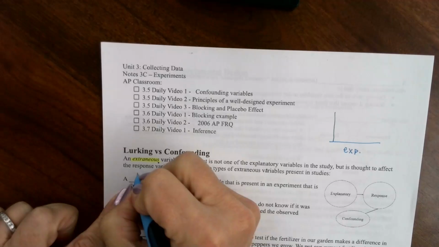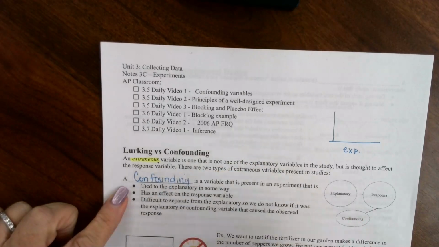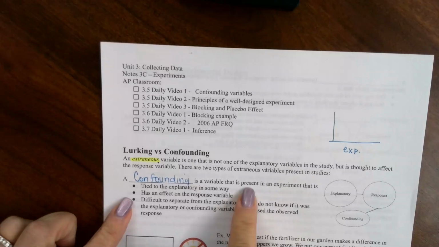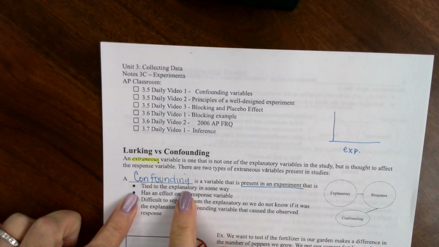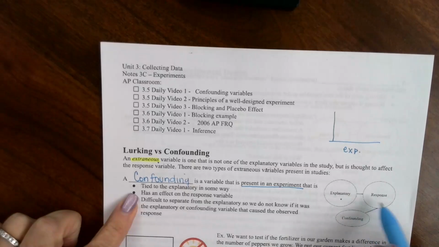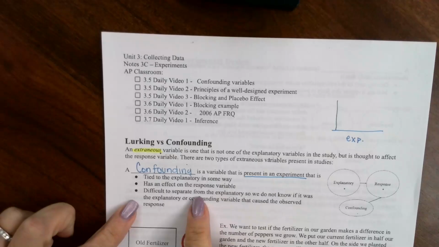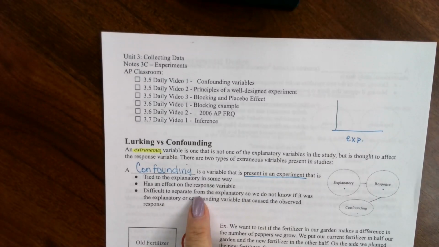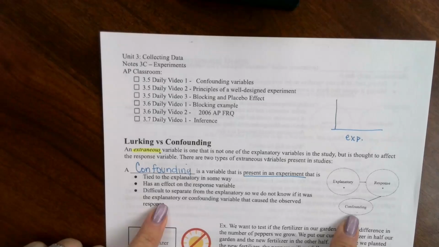The first one that we're going to talk about is confounding. A confounding variable is a variable that is present in an experiment. This is super important. It's present in the experiment. It's tied to the explanatory. So the explanatory affects the response, but the confounding also affects the response. It's present in our experiment, and it's difficult to separate from the explanatory, so we don't know if it was part of the explanatory or if it was confounding. It's something that just kind of happens, and we don't know if it's part of the explanatory or something that happened outside of the experiment.